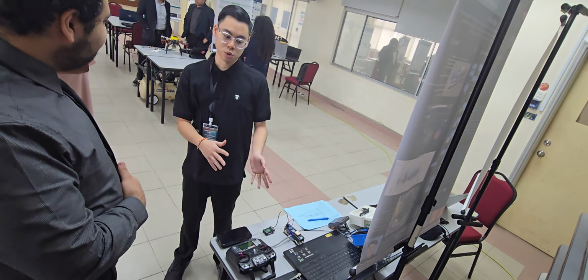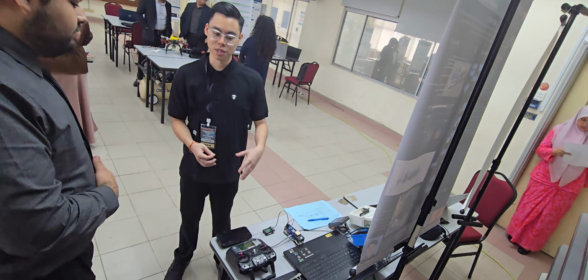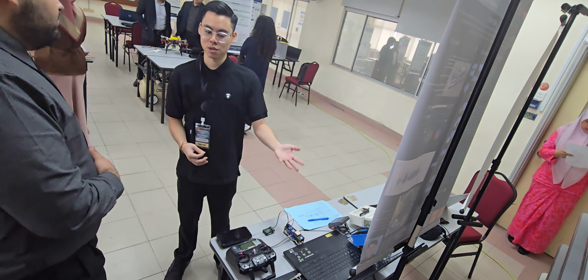Do you plan to take it to the next level in future, continue to develop and make this a real thing? There is actually a chance for the next step where we want to integrate this with the flight controller. The reason is we want redundancy. Right now it's only relying on one set.